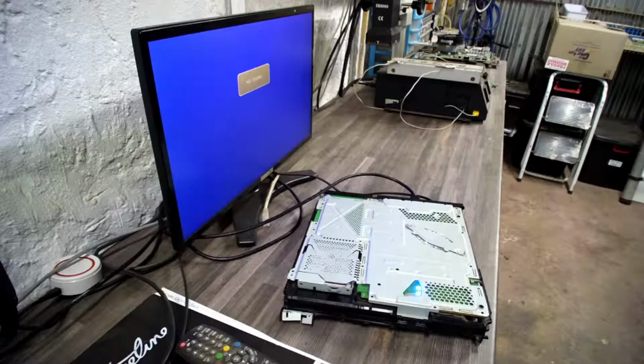I have a funny feeling this is going to be a blue light of death on this console, and I don't think it's the HDMI side. The port does look quite bad, but I think it's something else. Let's have a look. Okay, it's a long flashing blue. You get short flashing blues and you get long flashing blues. So it's staying on and staying blue. Let's have a look.